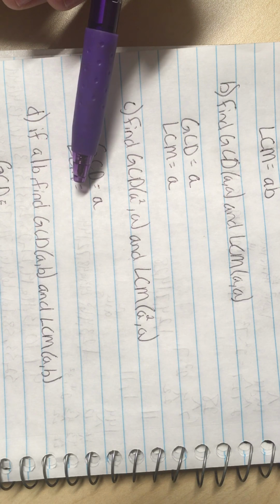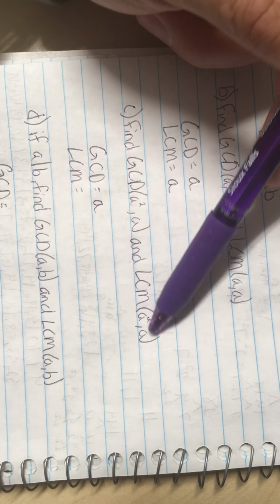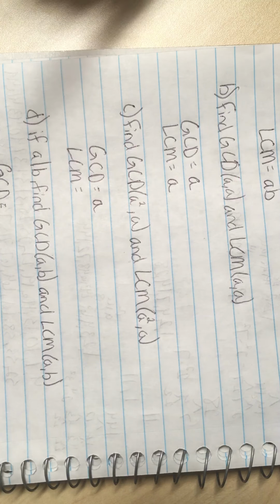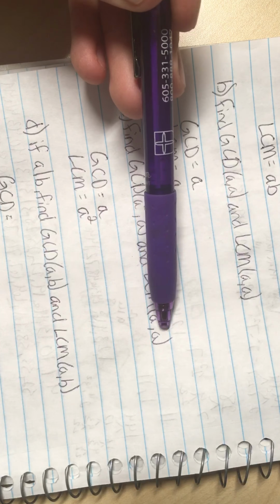And the least common multiple, between a squared and a, what we're getting to make those things even, is just going to be a squared, because a over here is just a to the first. So you just go one more, that'd be a squared, and then the a squared match up.